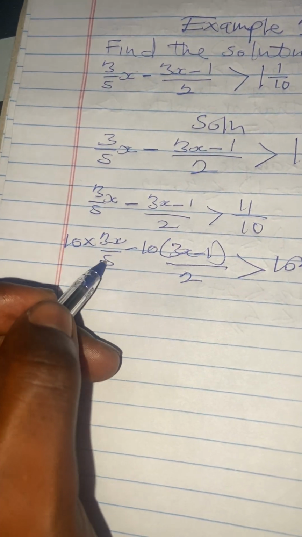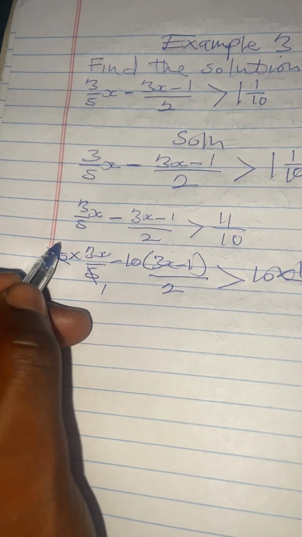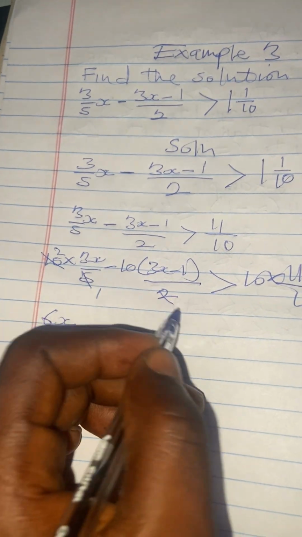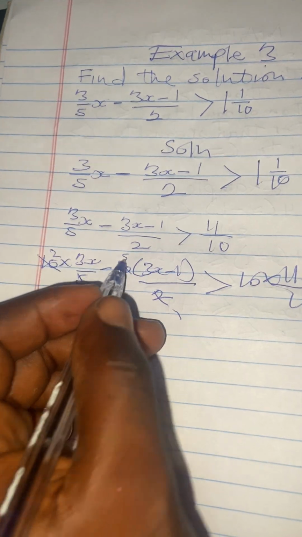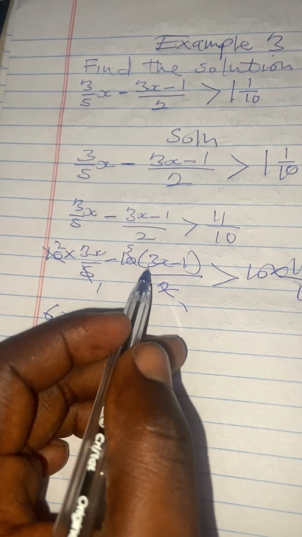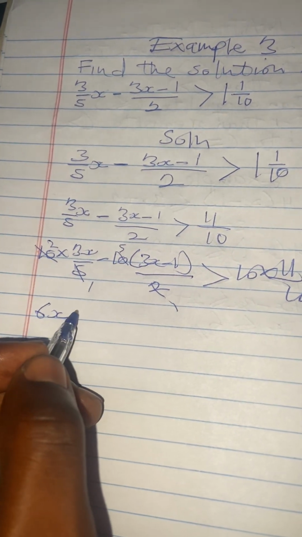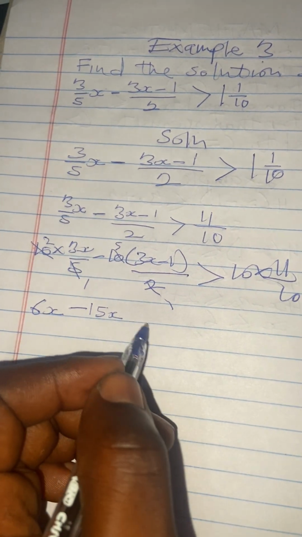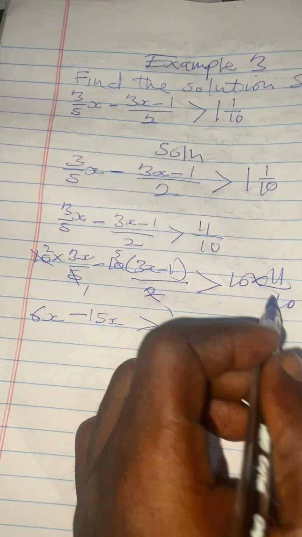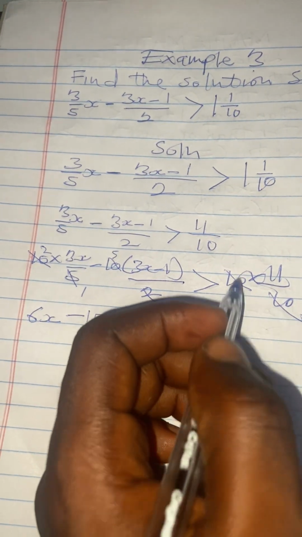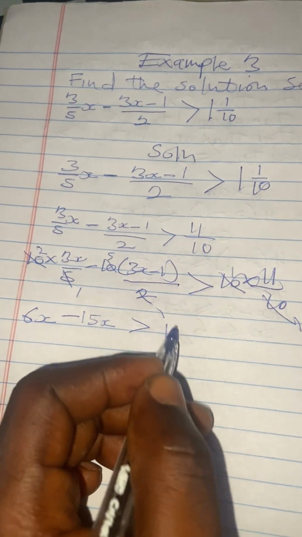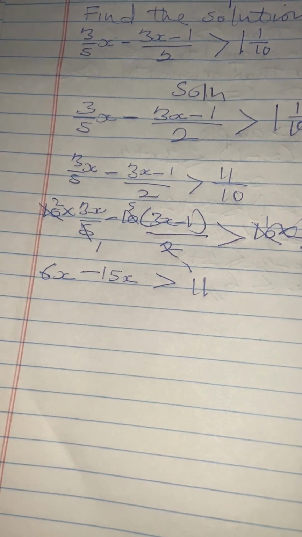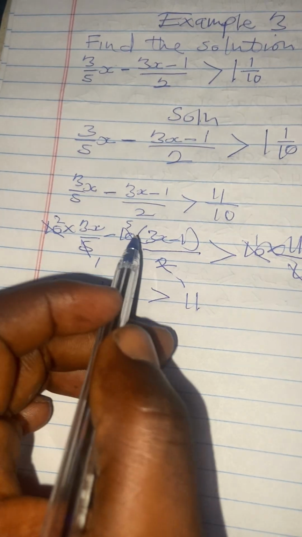So 1 goes here, 1 goes here, 2. So we get 6x. 1 goes here, 1 goes here, 5. So negative 5 multiplying 3x, we get minus 15x. Minus 15x is greater than 10 goes here, 1, 10 goes here, 1. So we get 11. 1 times 11 is what? 11, right? Yes.